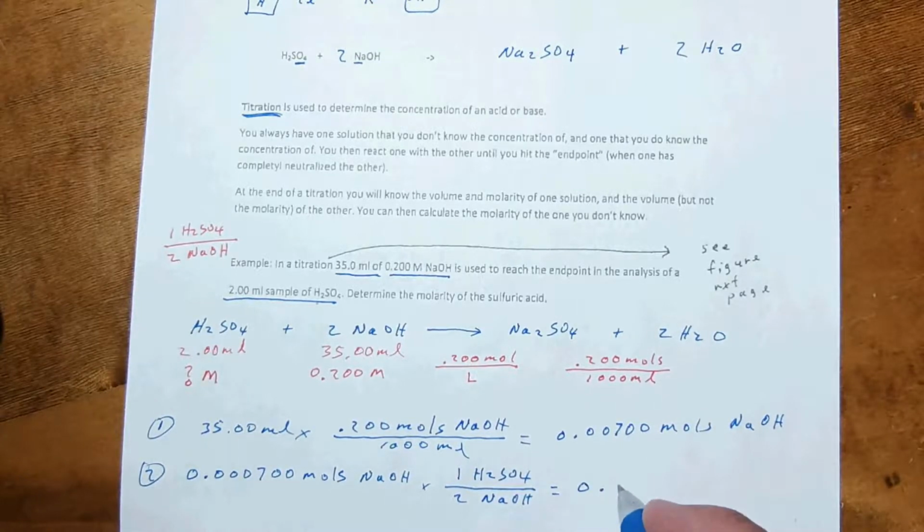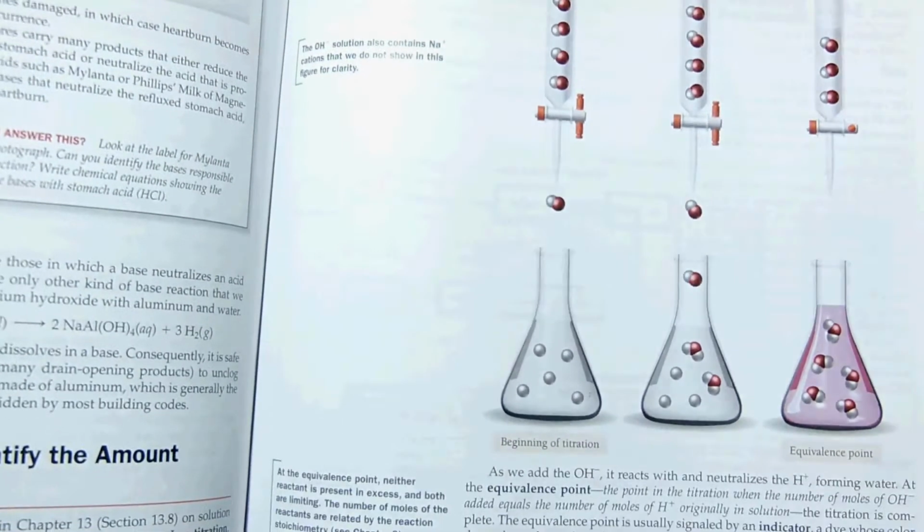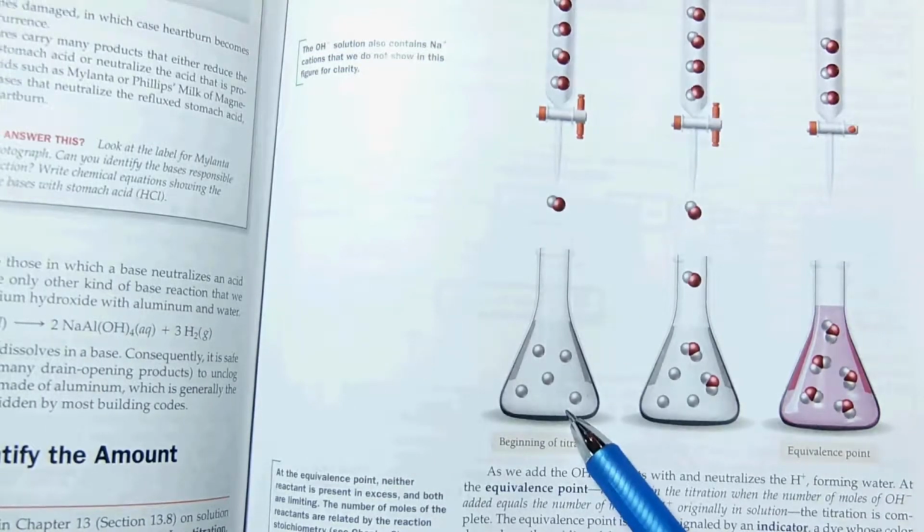That's going to give us 0.00350 moles of sulfuric acid. Hey, that's how many moles of sulfuric acid we started with in the beaker here.